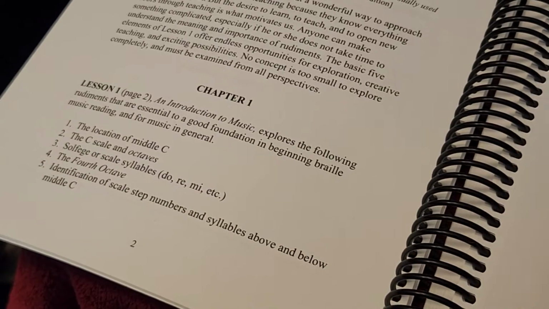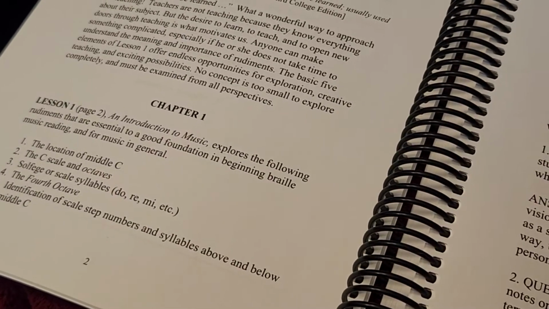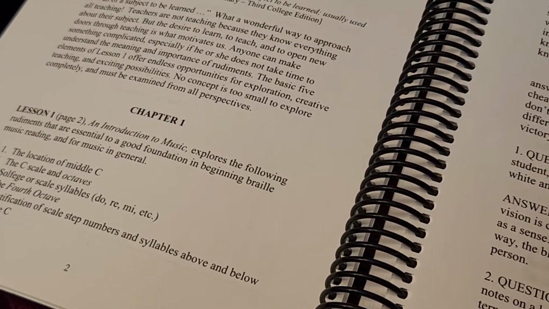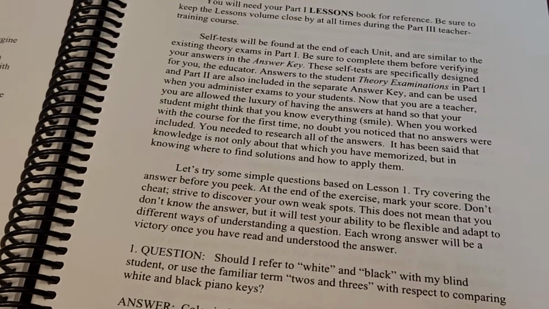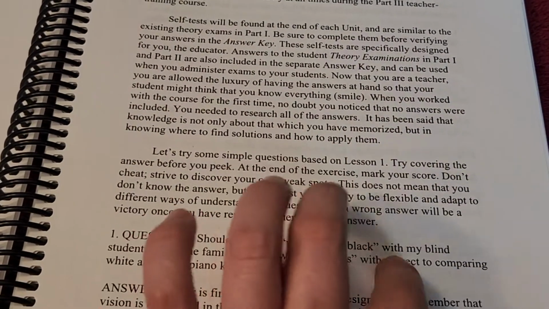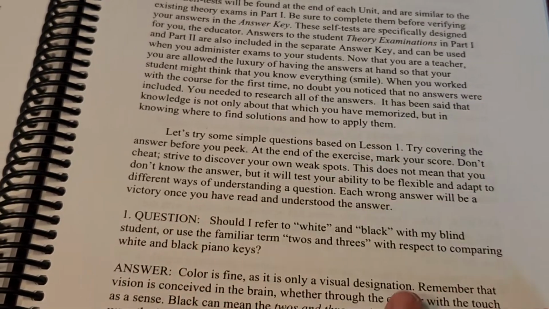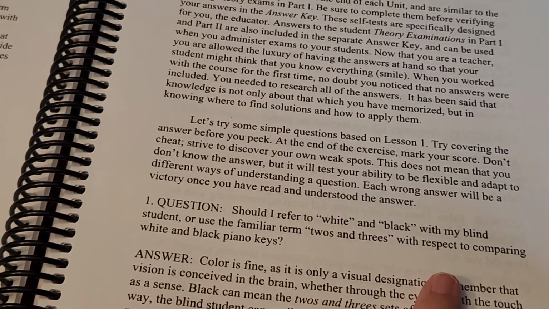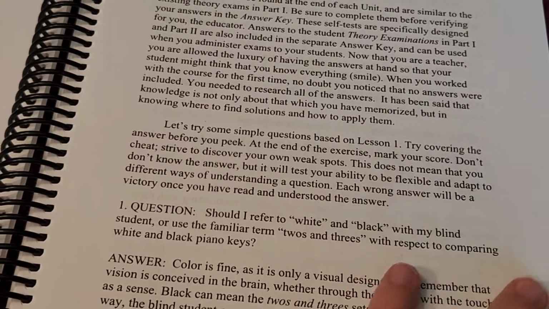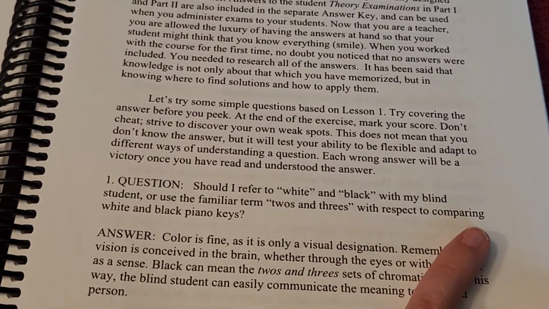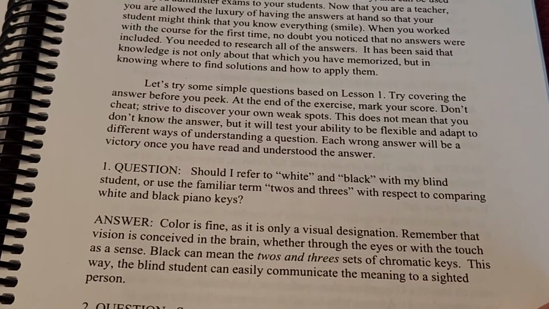So the teacher would play middle C and then play a note above, and the student would have to identify what that note is. Teacher would play middle C, they'd play a note below, and then again the student would have to tell the teacher what that is. And the student wouldn't be allowed to look at the keyboard.